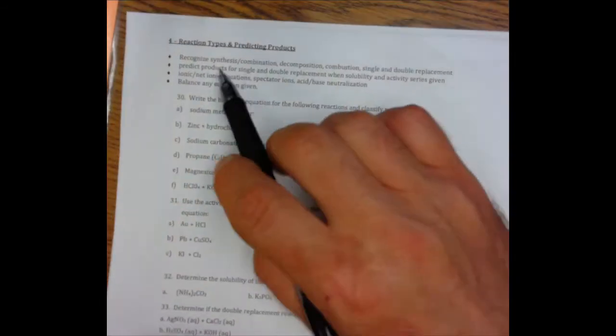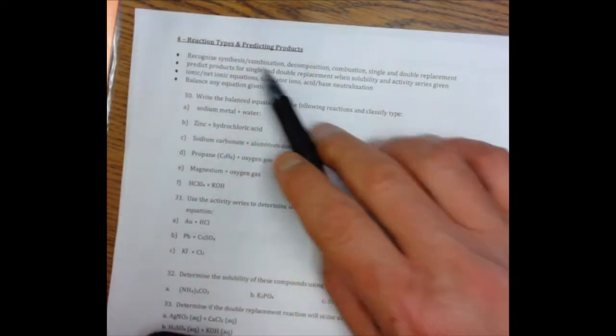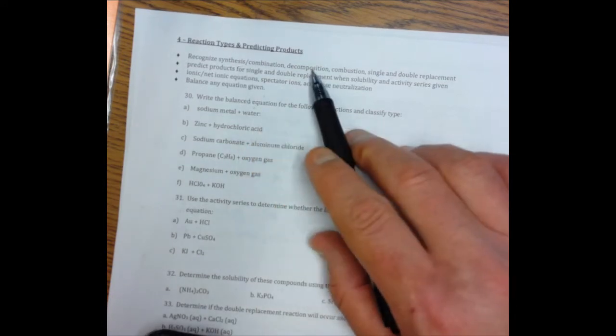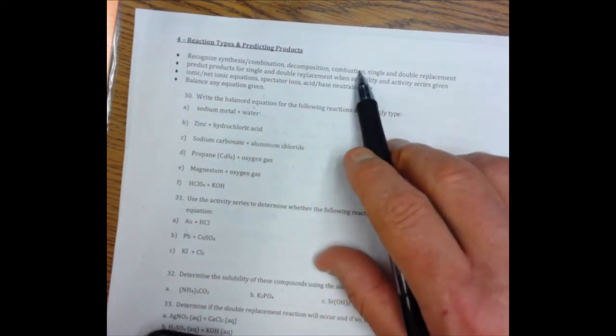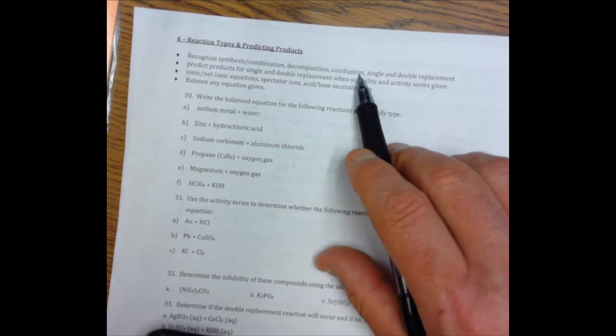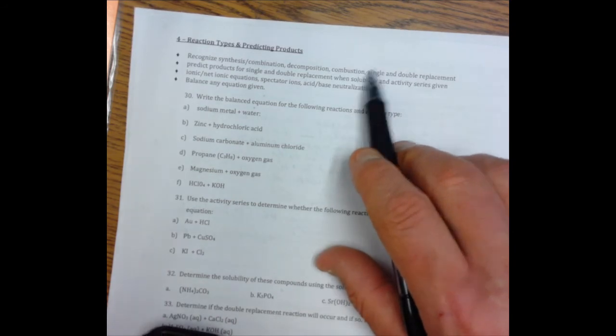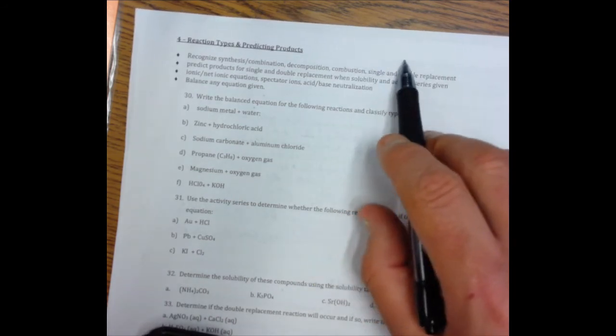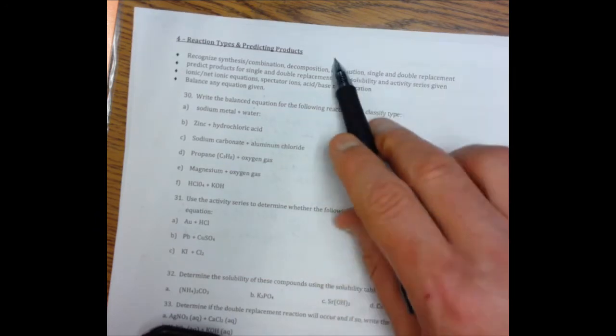Onward. Reaction types and predicting products. Recognize the reaction type. Synthesis, things coming together. Decomposition, breaking down. Combustion, hydrocarbon reacting with oxygen to form carbon dioxide and water. Single displacement, one thing comes in and pushes the other out, so you have element, compound. Double displacement, the two cations push each other out and replace each other.